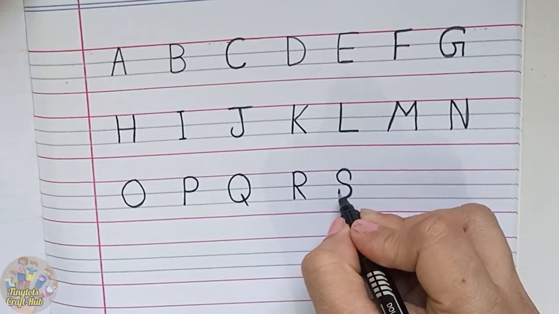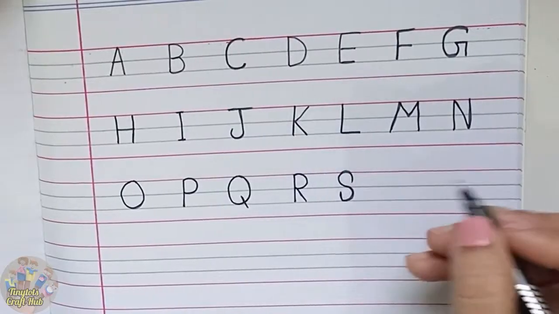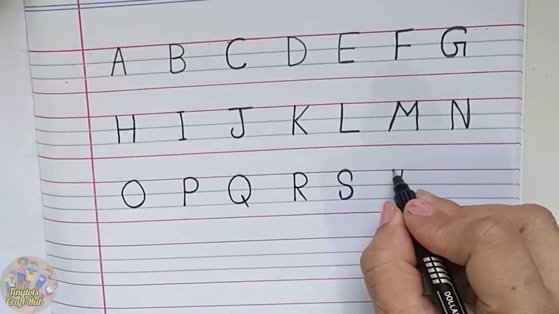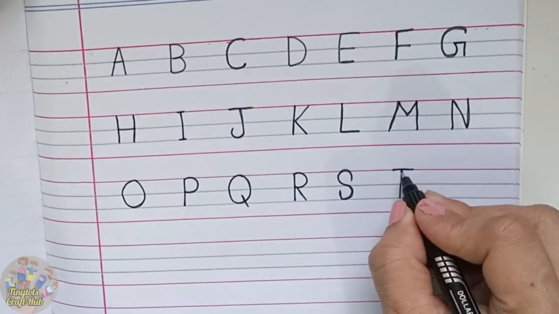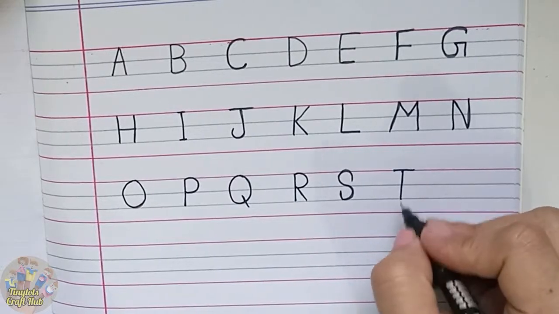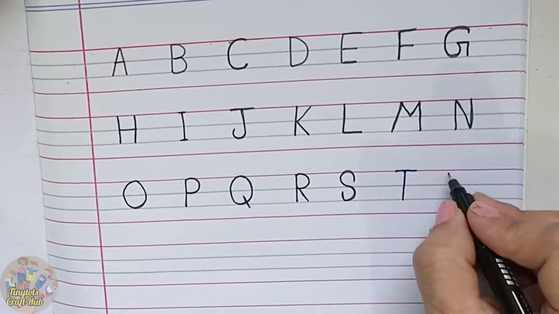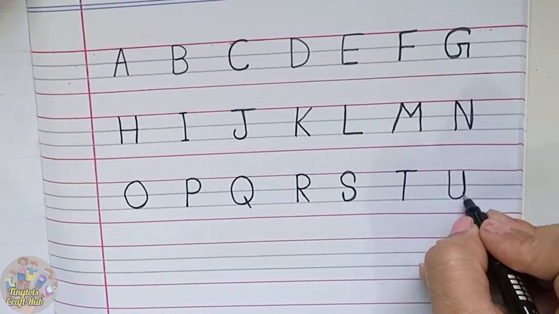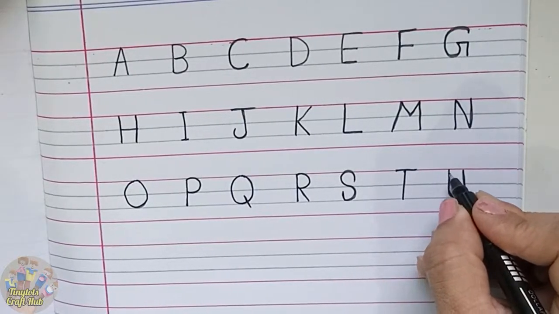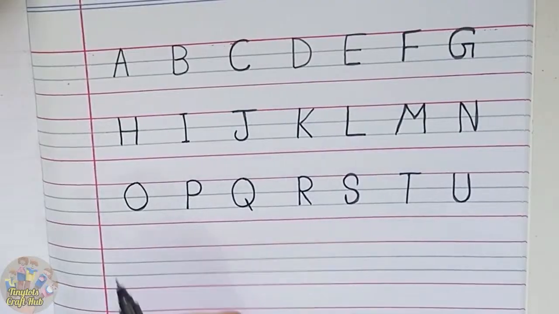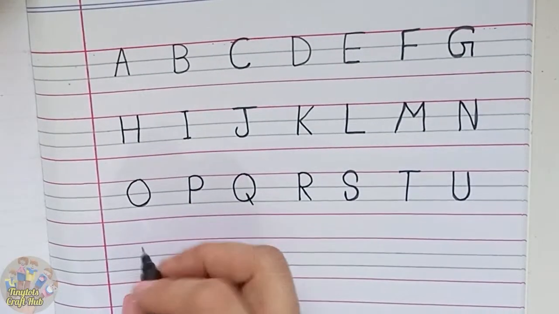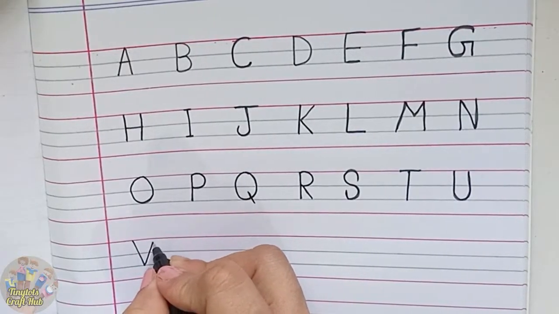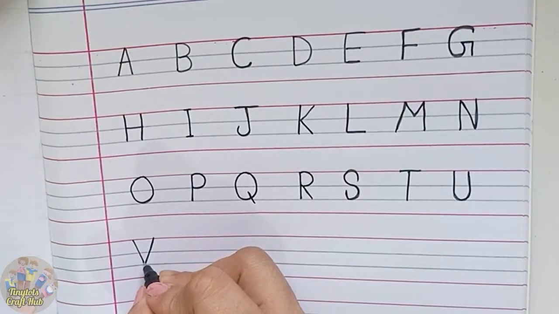So after S, it's T. Come down a straight line from the skyline, stop at the lower grass line, and then a straight line on the skyline. So the next is U. Start from the skyline, again come down to the lower grass line, then curve back up to the skyline. It's U. V. Now let's write V. Start at the skyline, come down to the lower grass line, then go up back to the skyline.